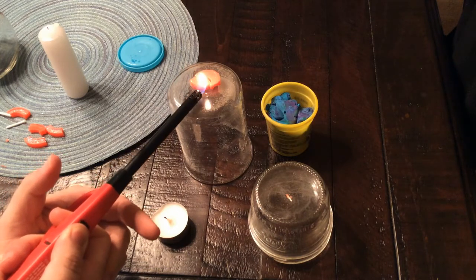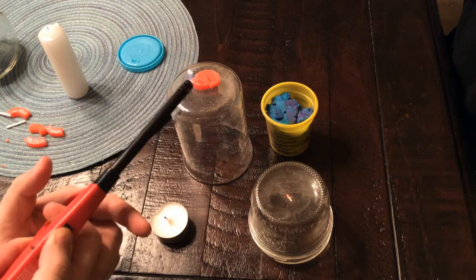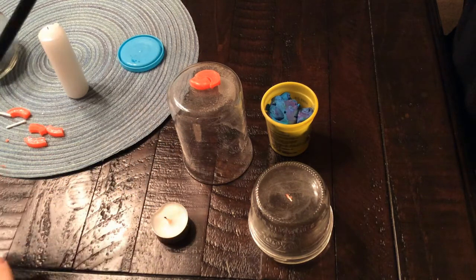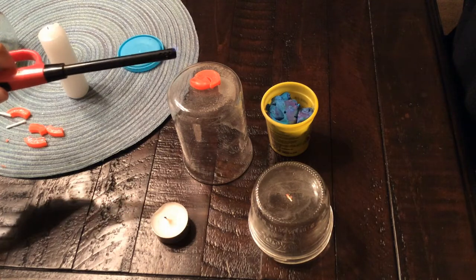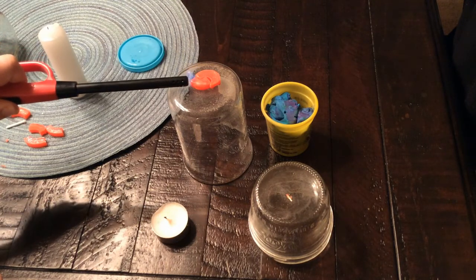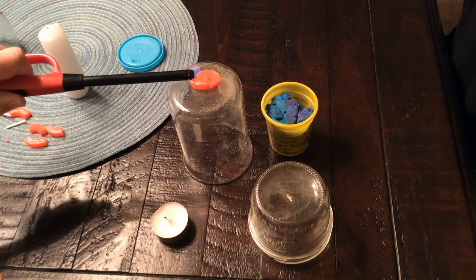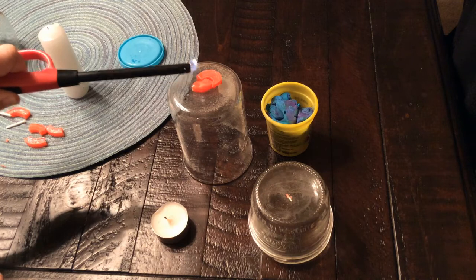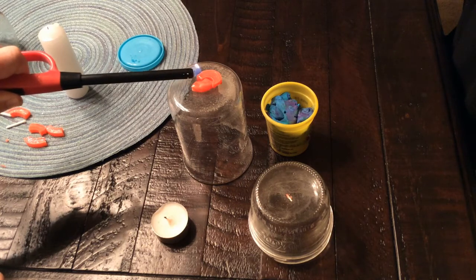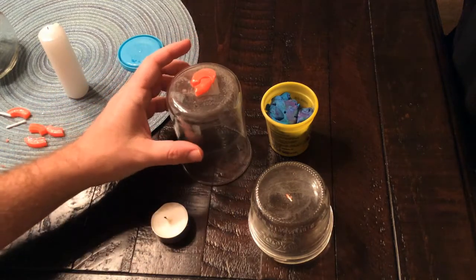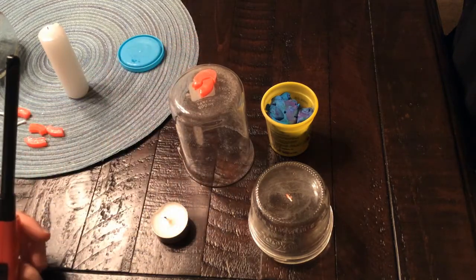Okay, hopefully you can see that this is not really working for me. The wax is not lighting on fire. It is melting though, right? So I'm trying to light this on fire and it's just not taking the flame, but it is changing state, right? So it's melting. You can see some of it right there.